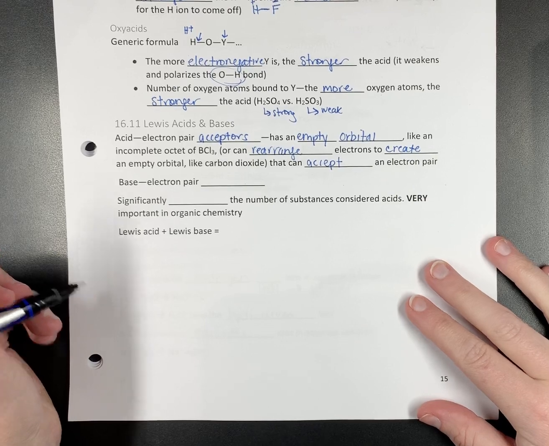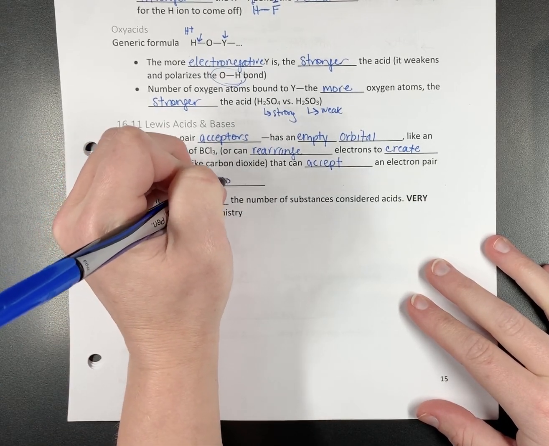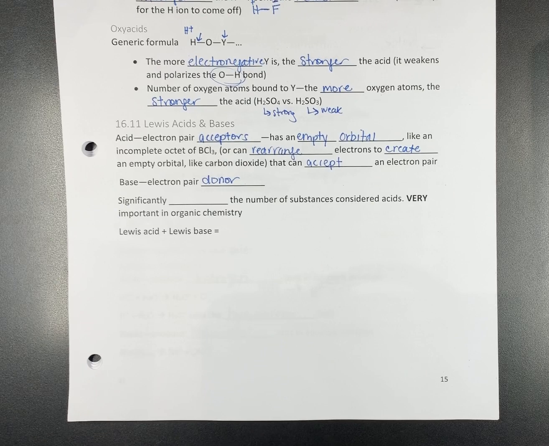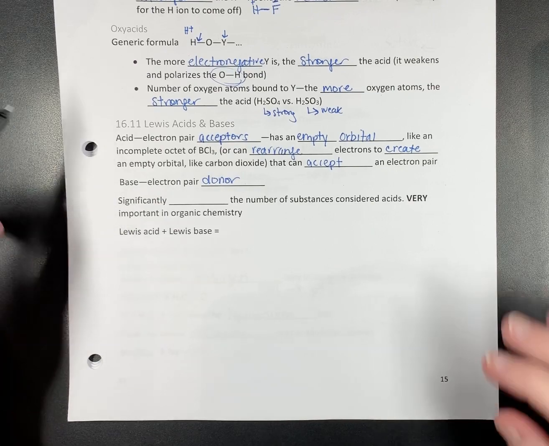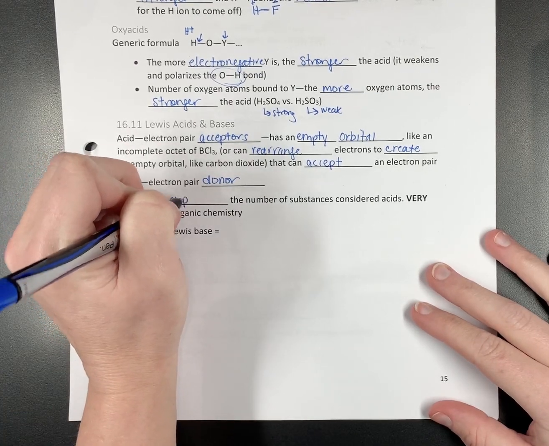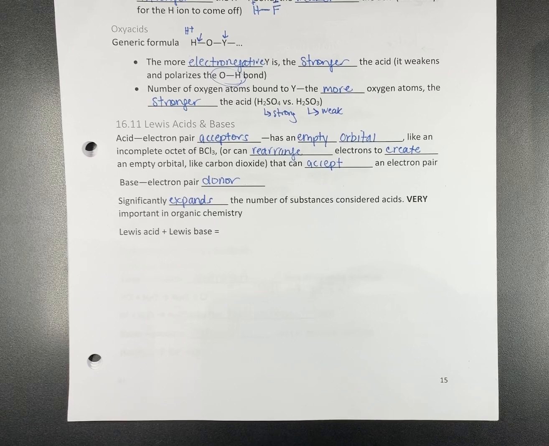The base, on the other hand, is your electron pair donor. So when you look at these, you're looking at a Lewis structure and you're looking for lone pairs of electrons. So if there's a lone pair, it can go somewhere. When you start drawing reaction mechanisms, you'll be drawing where the electrons are going. Using this definition and Lewis structures, it significantly expands what we consider acids.